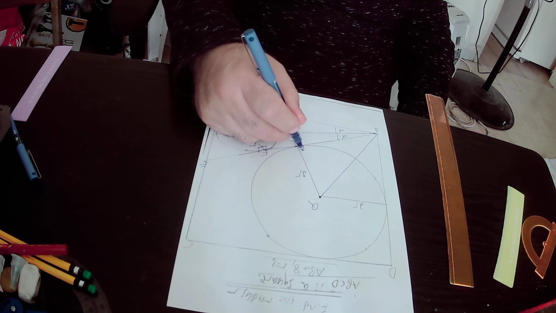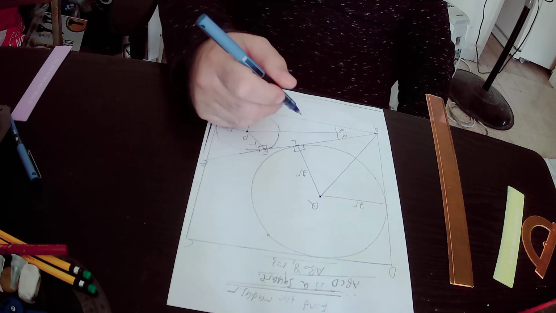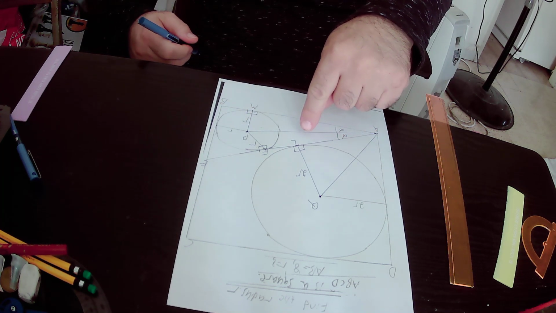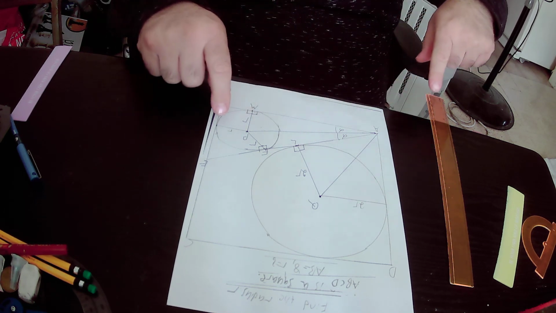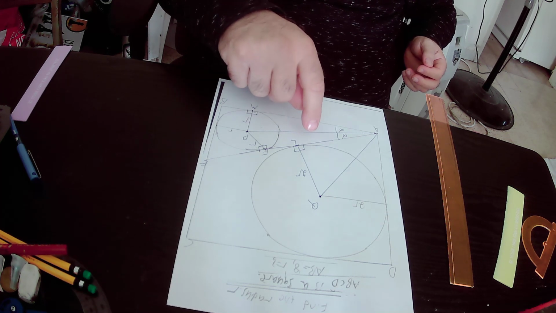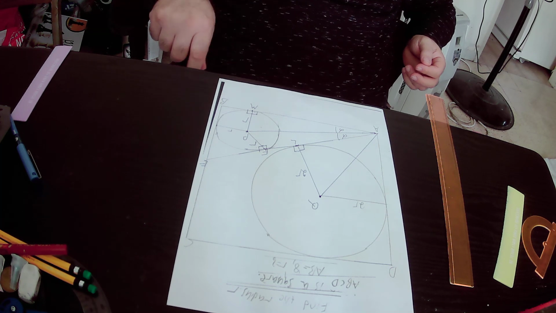So this angle equals 90 degrees and this angle also equals 90 degrees. Again, because this radius is drawn to the point of tangency, that is to say to point L, the tangent will be perpendicular to this radius according to rule number 1. That is to say, this angle is 90 degrees and this angle is also 90 degrees.